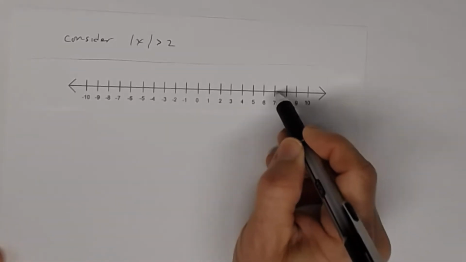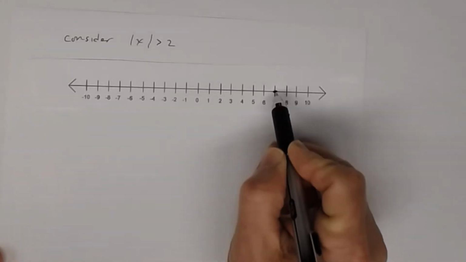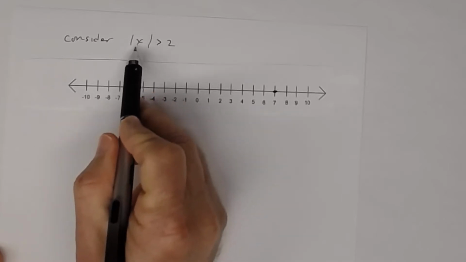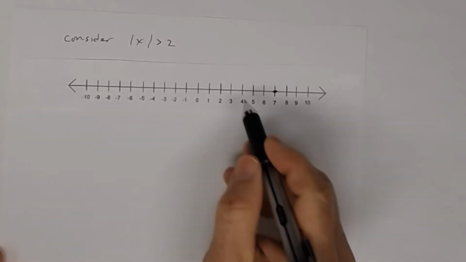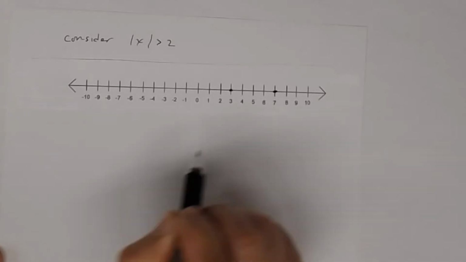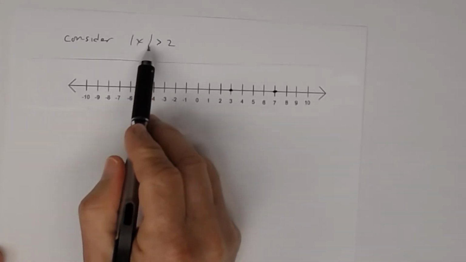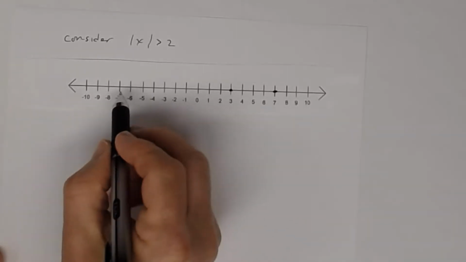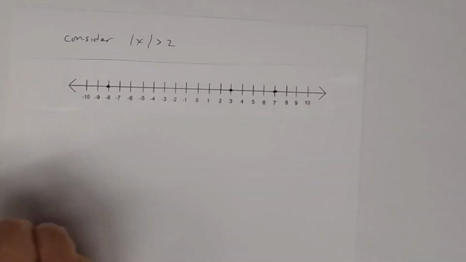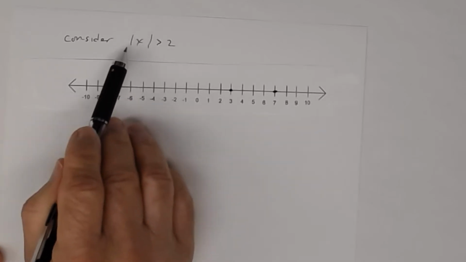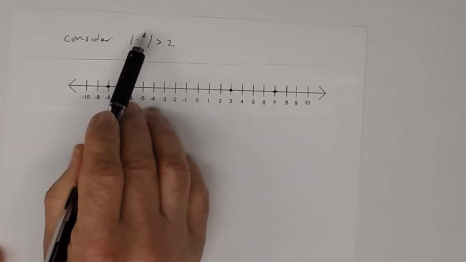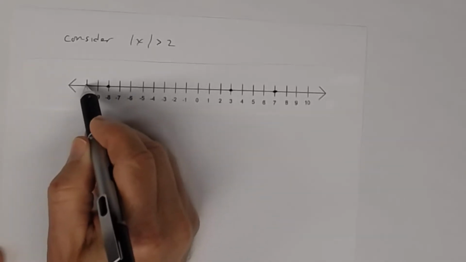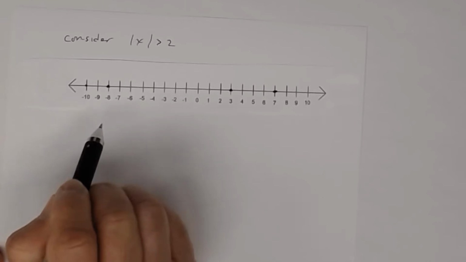For example, if you look at the number 7, 7 is a solution because the absolute value of 7 is 7, and 7 is greater than 2, right? In fact, if I look at 3, 3 is a solution because the absolute value of 3 is 3, and 3 is greater than 2. If I look at, let's say, -8, -8 is a solution because the absolute value of -8 is 8, and 8 is greater than 2, and so on. So there's an infinite number of solutions.